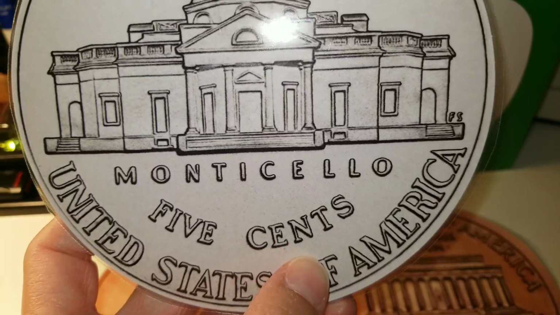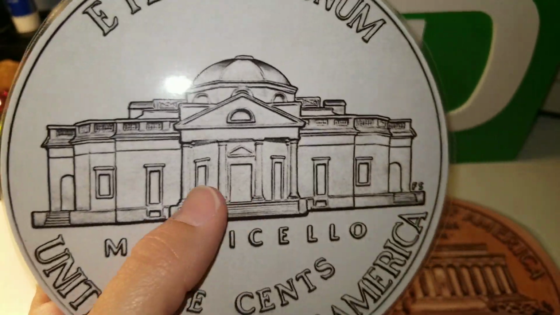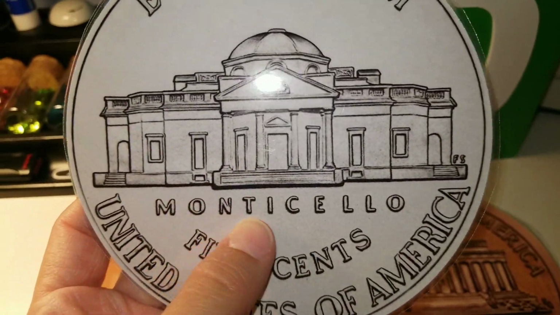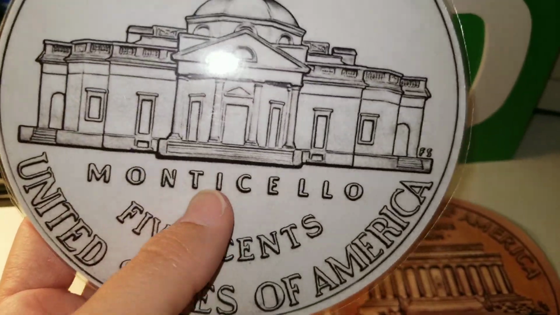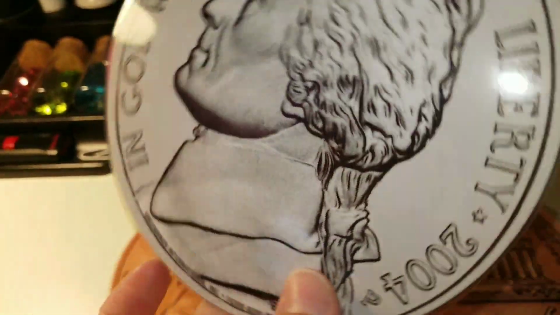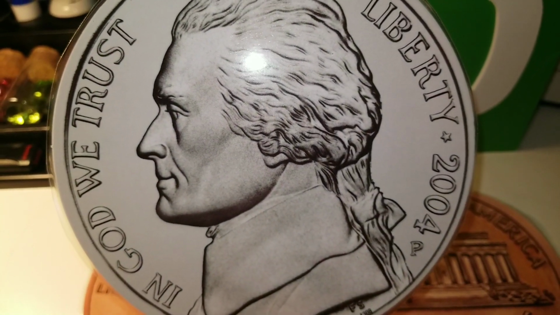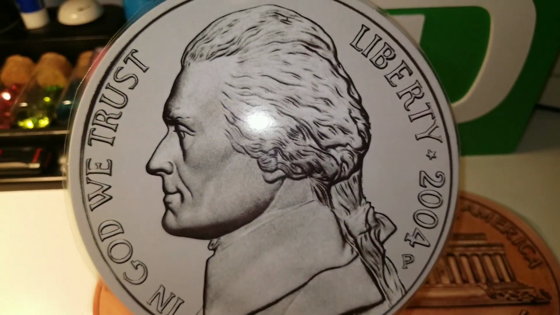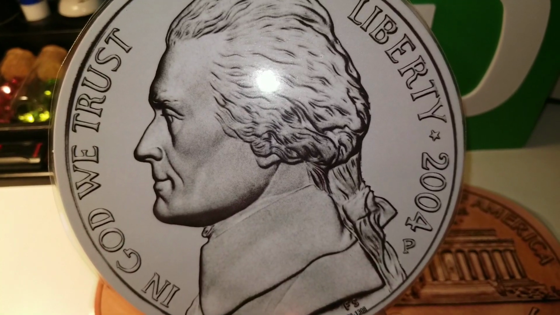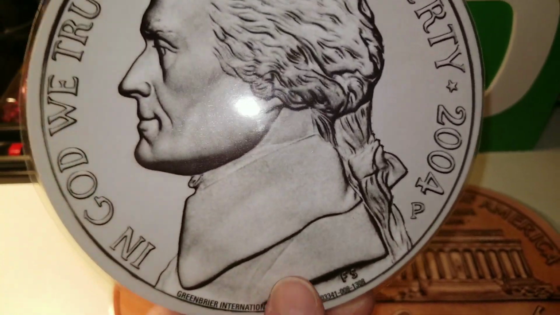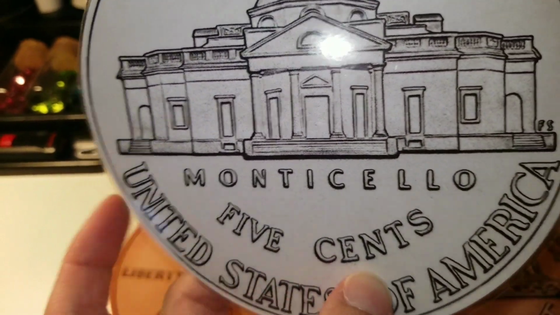You can see 5 cents, and you can see Jefferson's house, Monticello. That's where he lived, I think. Alright, so here we have Thomas Jefferson, third president of the United States, and he's on the 5 cent coin. It says right here, 5 cents.